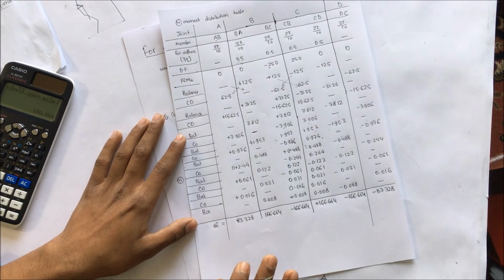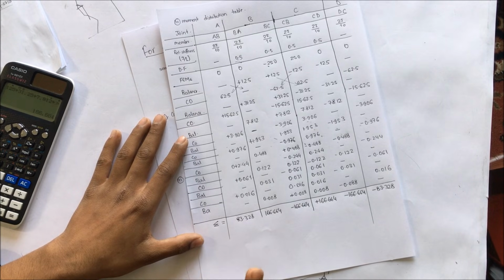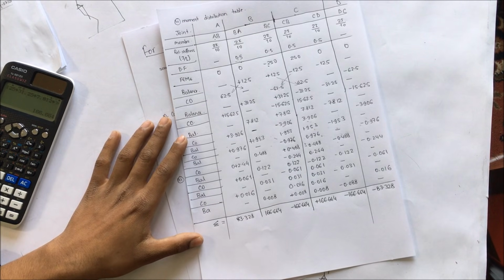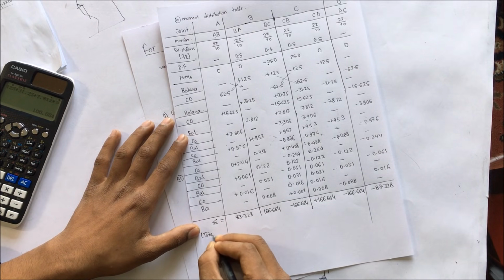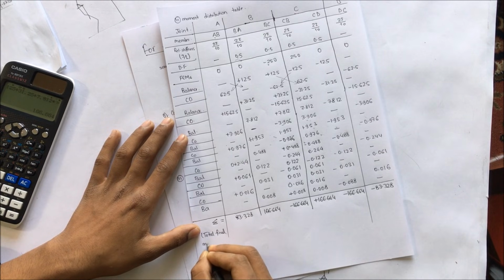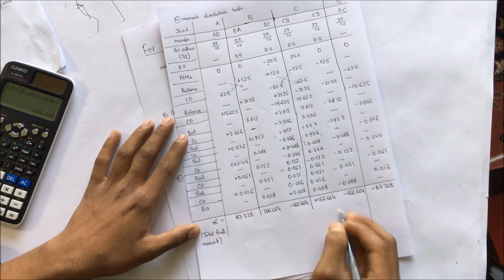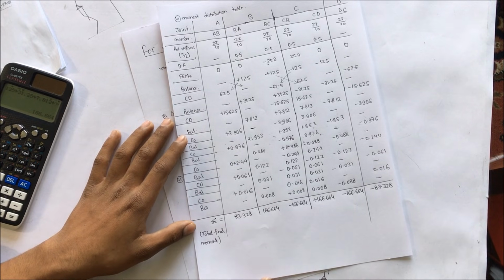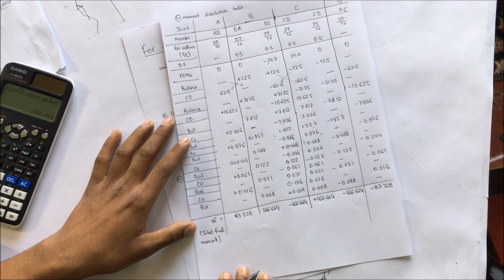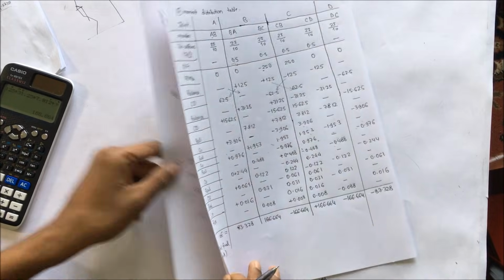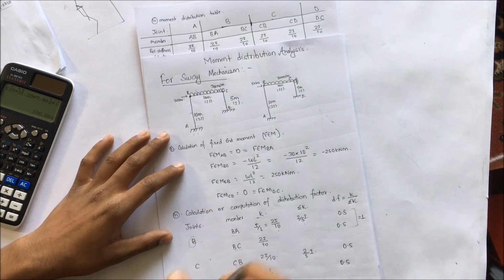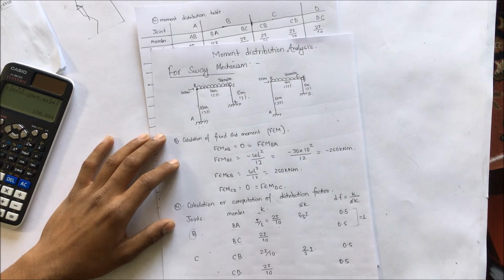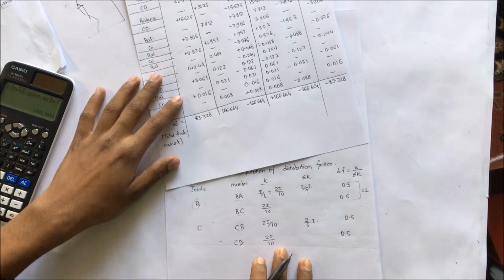If SOE mechanism is not considered, then we are just one step away from the final solution. That is, this is the total final moment. Okay, and with this moment we can draw the BMD, and that is the final result we are looking for. But with consideration of SOE effect or SOE analysis, one more step is to be done. Okay, so up to here I guess we don't have any problem.